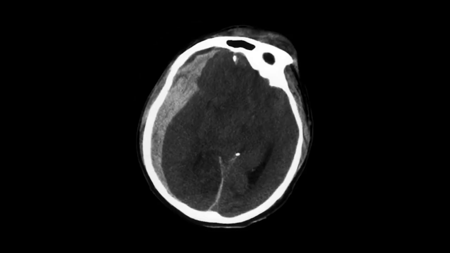Here's another patient with a large right holohemispheric subdural hematoma. You can see, or actually you can't see, the perimesencephalic cisterns, which are completely effaced. There's both subfalcine and downward transtentorial herniation, and there's enlargement of the left lateral ventricle. So there's early trapping of the contralateral ventricle.